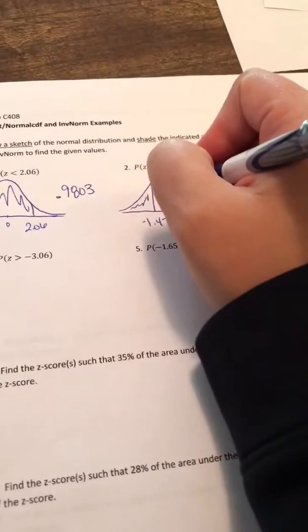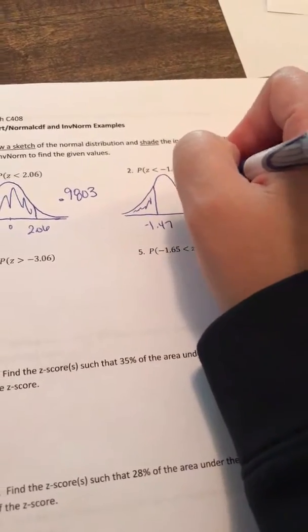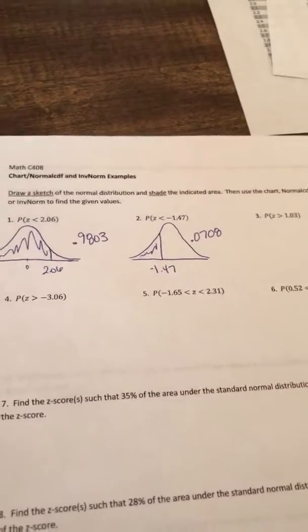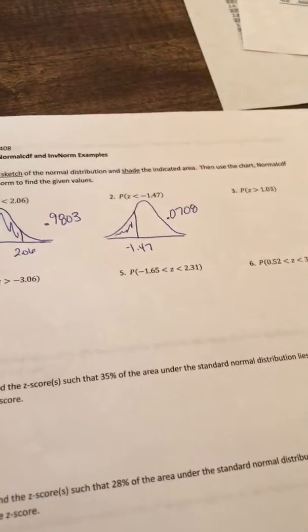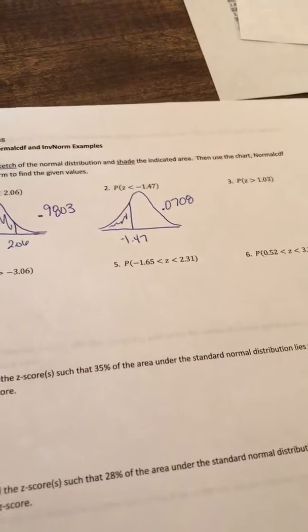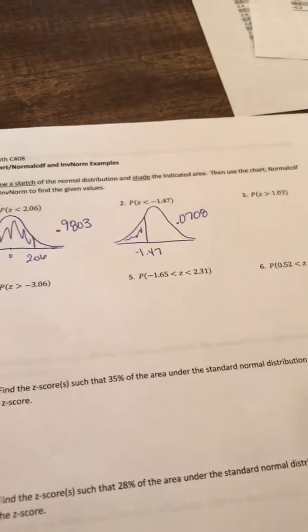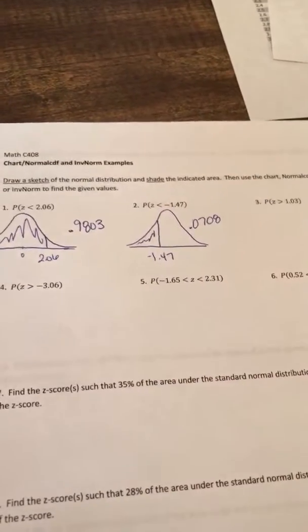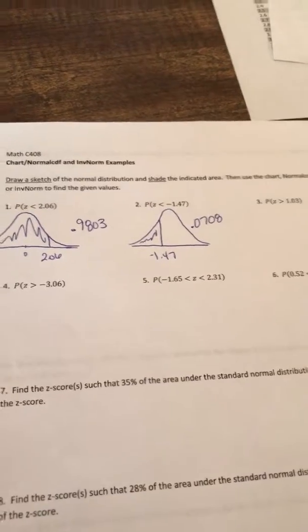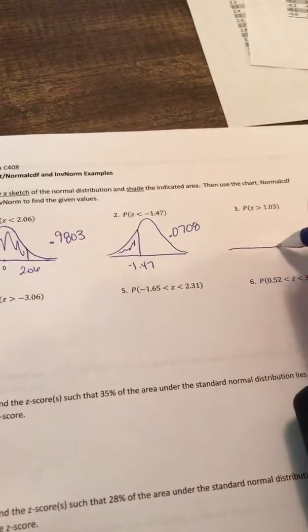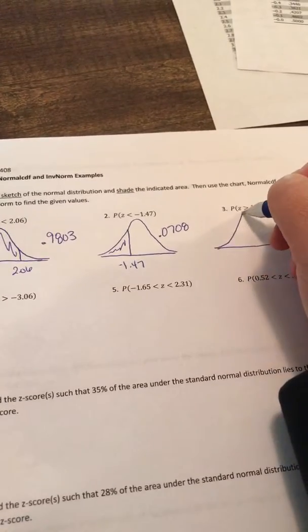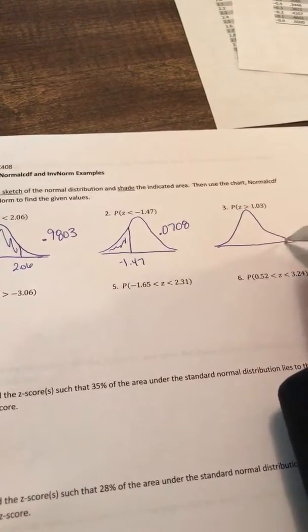If you do decide to use the calculator, you have to do second var, normal CDF, and then lower bound, comma, upper bound, comma, mean, comma, standard deviation. And when we're talking about z-scores, the standard normal, your mean is 0, standard deviation is always 1. But like I said, I think the chart's simpler than trying to remember that.